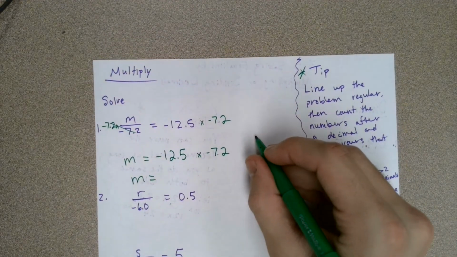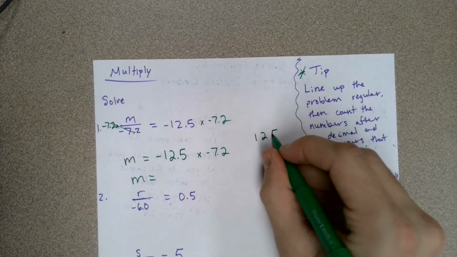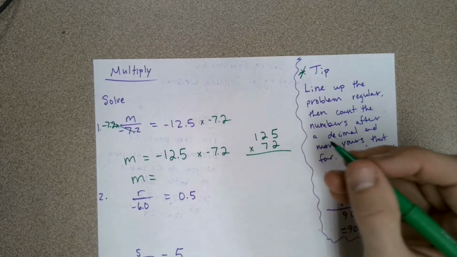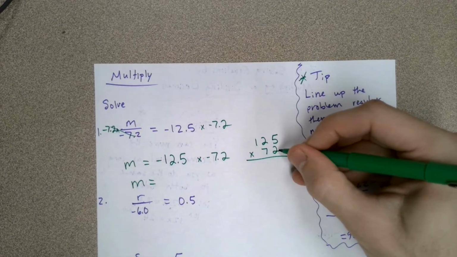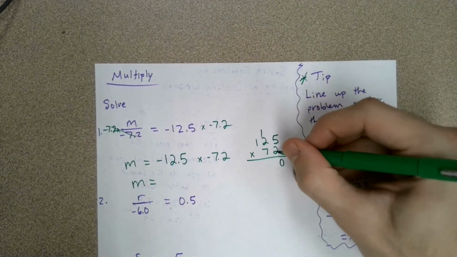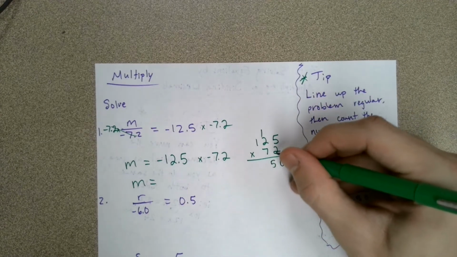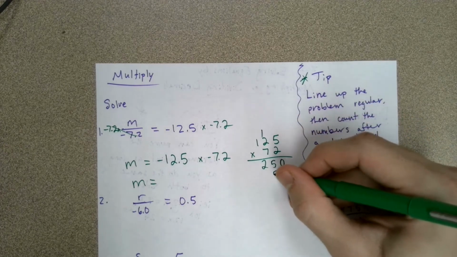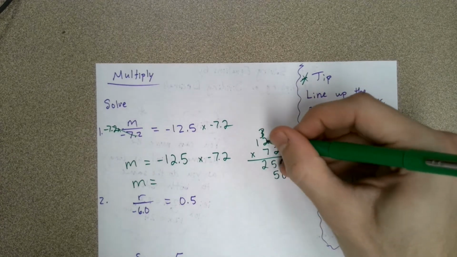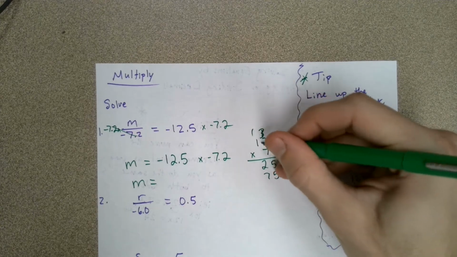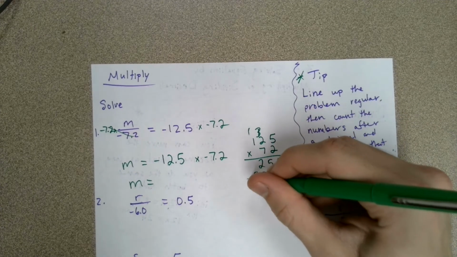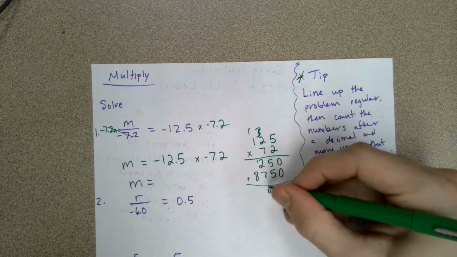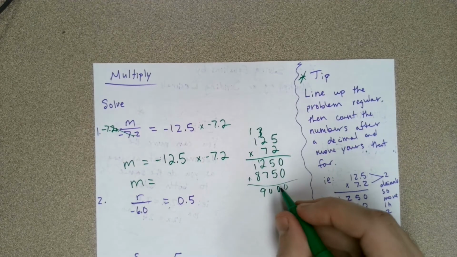Now all I do, here's what I do. I line this up just like I regularly would. I'm going to leave out those decimals for now. I've got 2 times 5 is 10, carry the 1. 2 times 2 is 4, 5. 2 times 1 is 2. Put down a 0. 5, because that's 35. 14, 17, carry the 1. 7, 8. Add these up. 0, 0, carry the 1. 0, carry the 1. Now I have 9,000 sitting here.